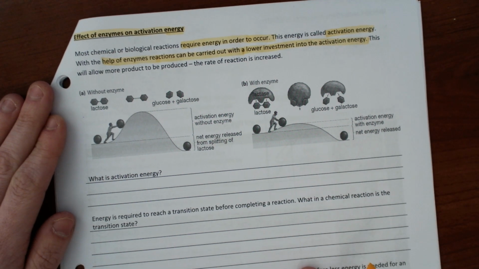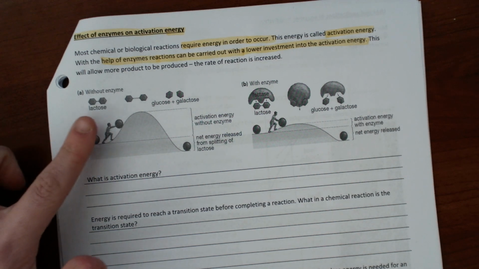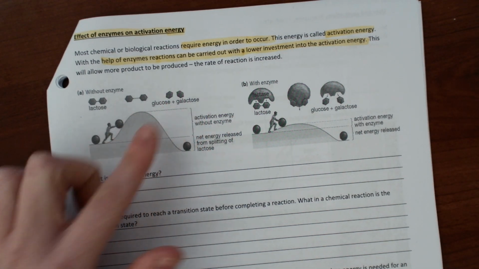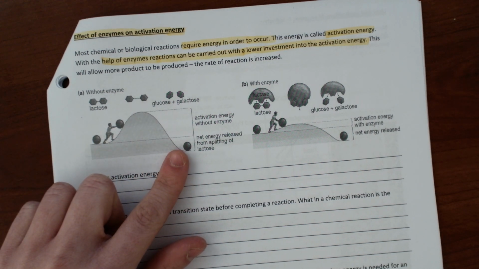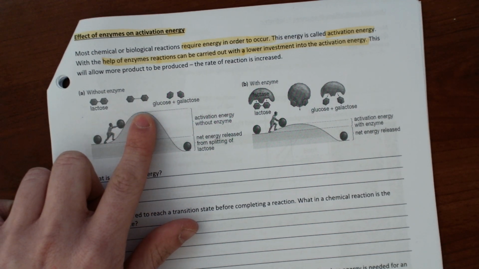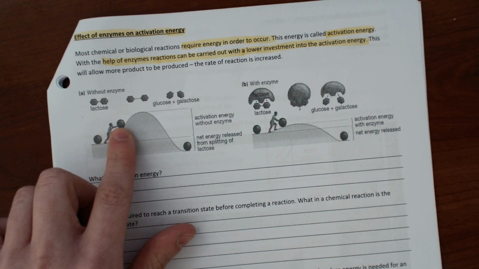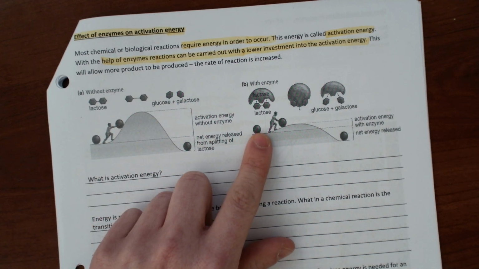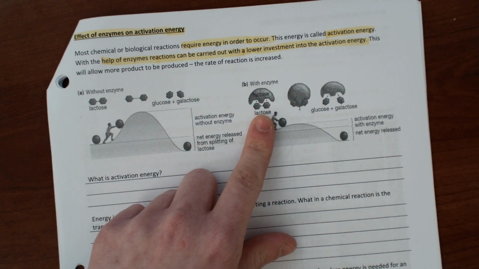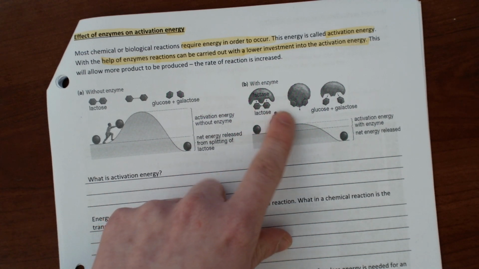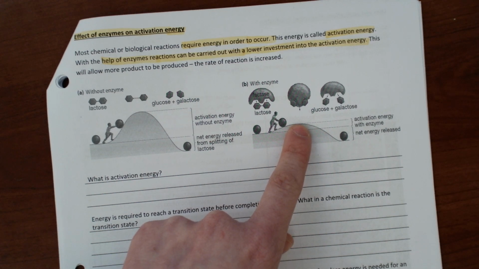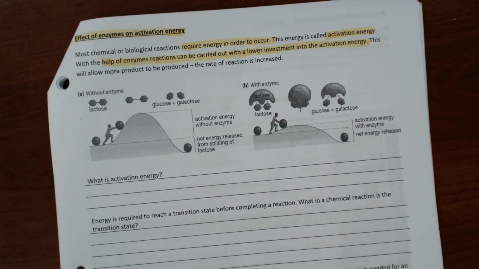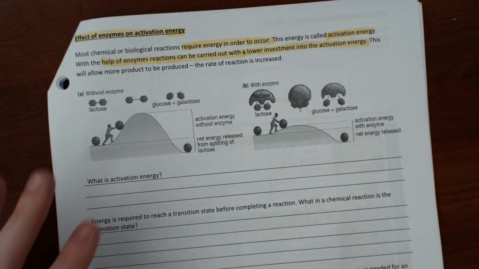And so you have this little model here that's showing the breakdown of lactose into glucose and galactose. Without an enzyme, you need a lot of activation energy in order for this to happen. Just to get it up to the point where that reaction occurs, you need a huge amount of energy. With your enzyme helping, by binding that substrate to its active site and starting to weaken those bonds, the amount of energy needed to get it to the point where that reaction can occur is much less. And so it makes it more efficient for your body, and it also makes it a lot faster.